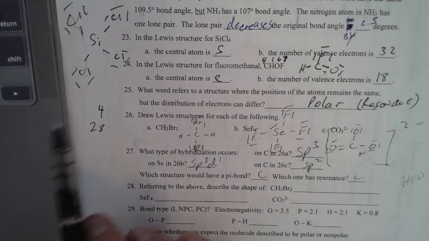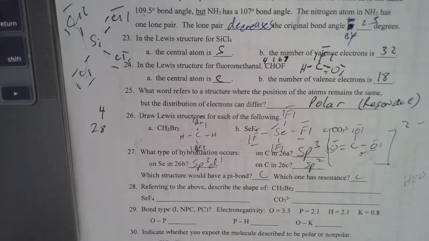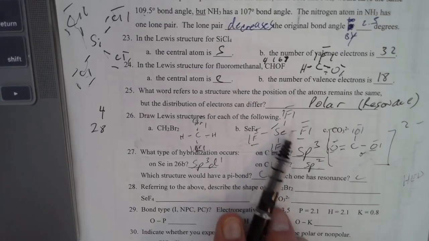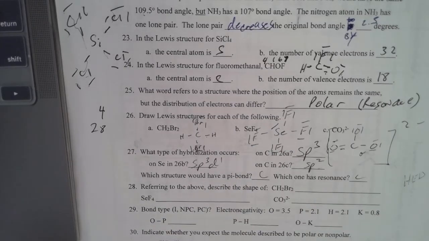For example, what if we have selenium, and the selenium is bonded to 4 atoms and has 1 lone pair? You would have to look and find the group number for selenium and then subtract 1, 2, 3, 4, 5, 6 from that to see what selenium's formal charge is.